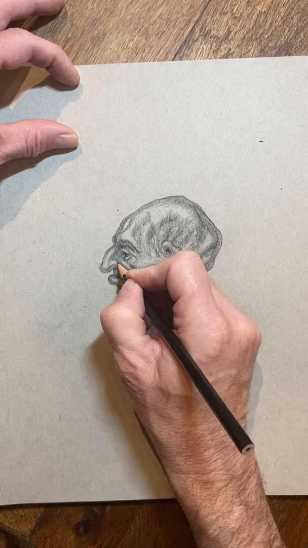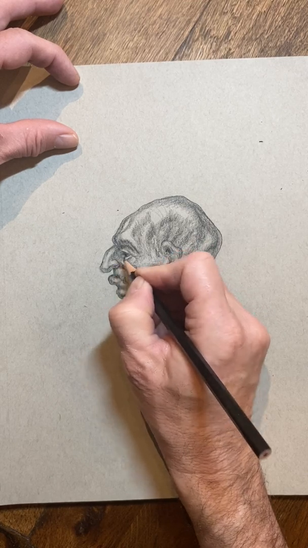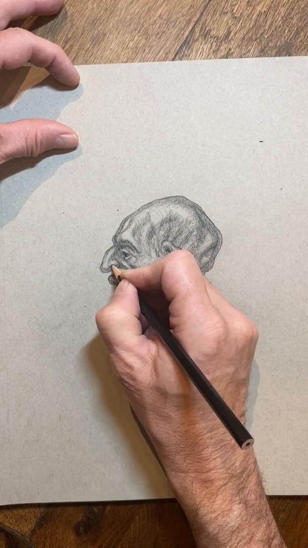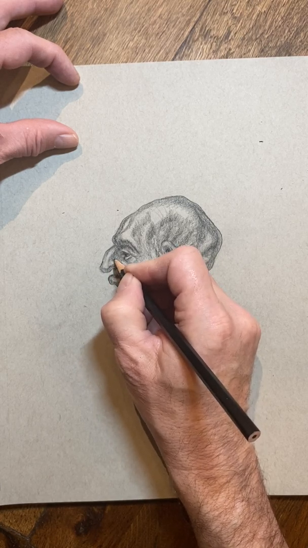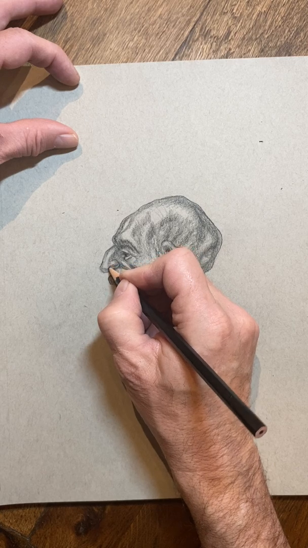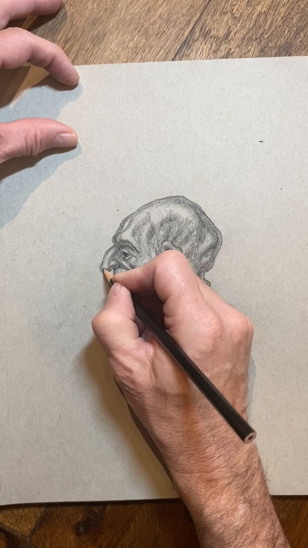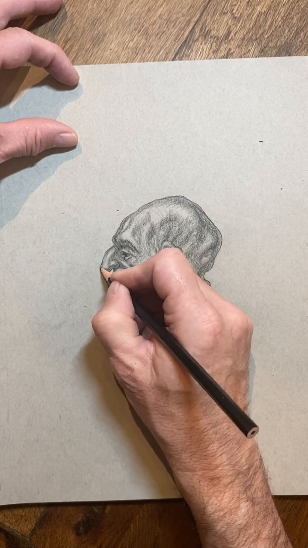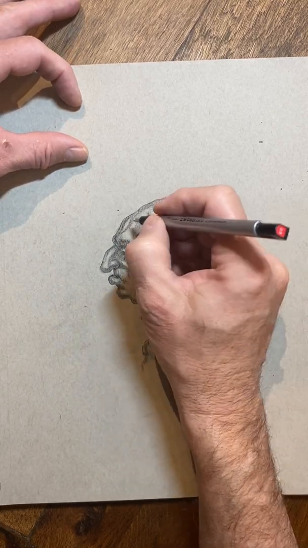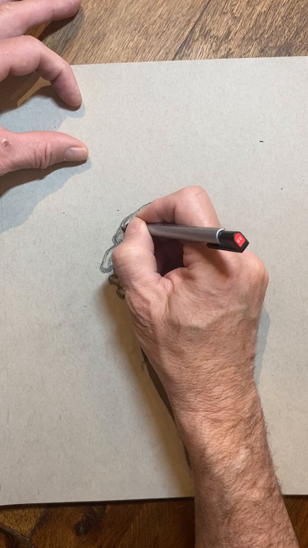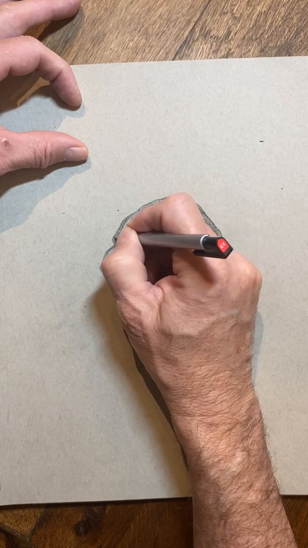And now I can gradually go in and just put a little bit of a half tone on the side plane of the nose and the base of the nose. Probably could lighten this just a little bit up here on the brow.